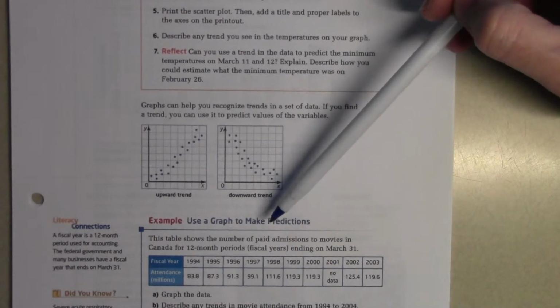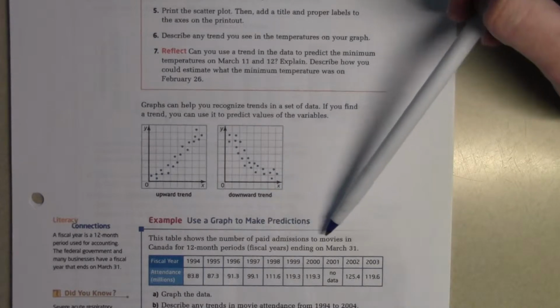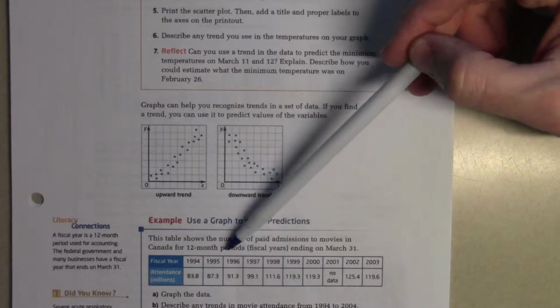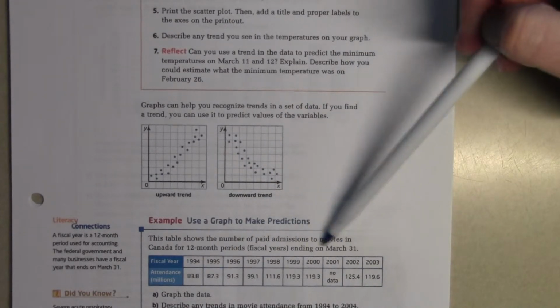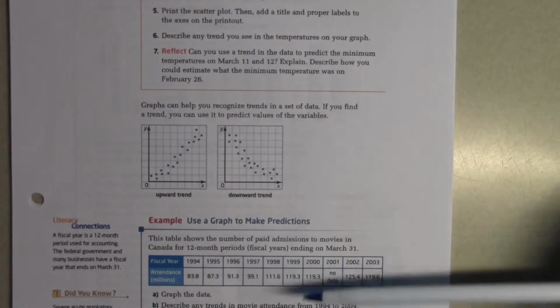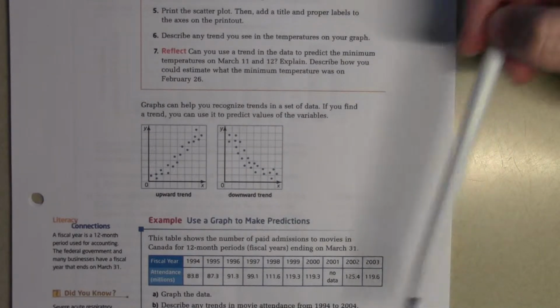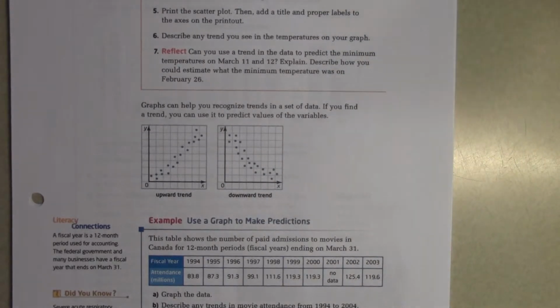The first example asks us to make predictions. It says this table shows the number of paid admissions to movies in Canada for 12 month periods, fiscal years ending on March 31st. So here are our data points. Again, we have one variable that is going to be the independent variable and the other one that's going to be dependent. As we've discussed in the past, the independent variable is almost always time.